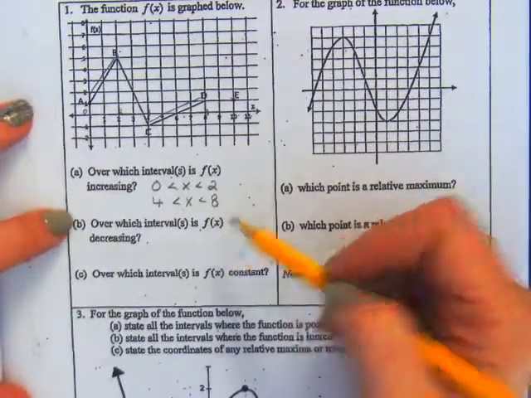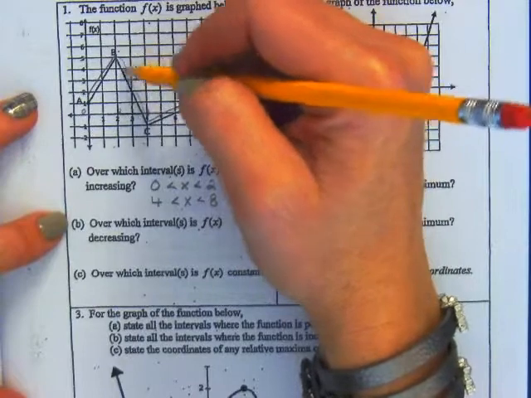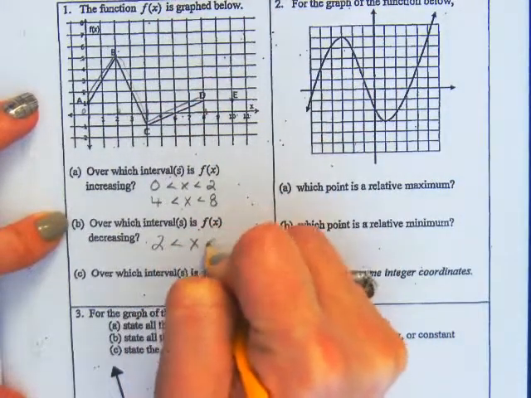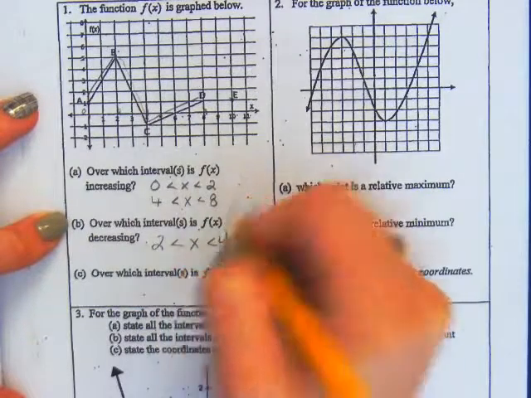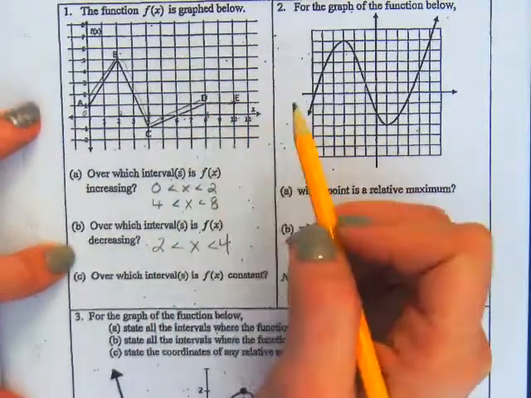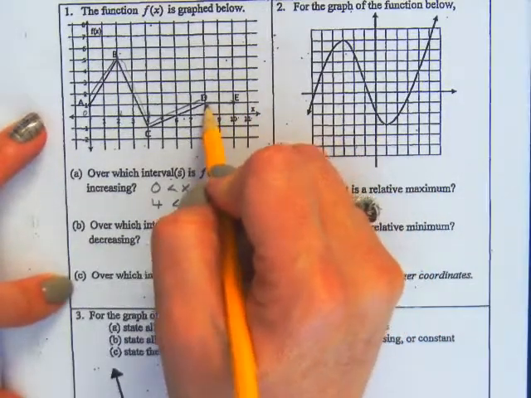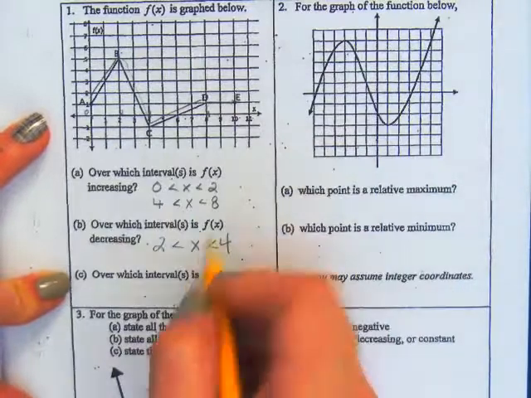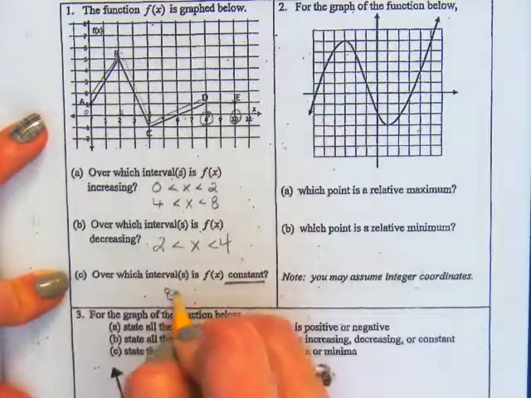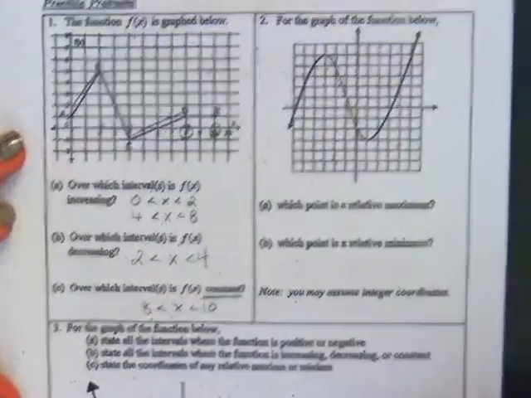Okay, and over which intervals is it decreasing? Well, I only have it going down from B to C, which is 2 to 4. So decreasing for x between 2 and 4. And it's not doing anything here. It's just constant. So that's where we're going to answer part C. From D to E, it's constant. Those x values are 8 to 10. So between 8 and 10.